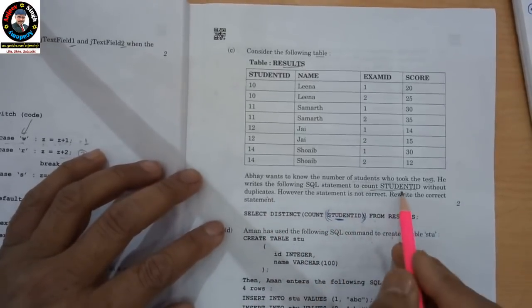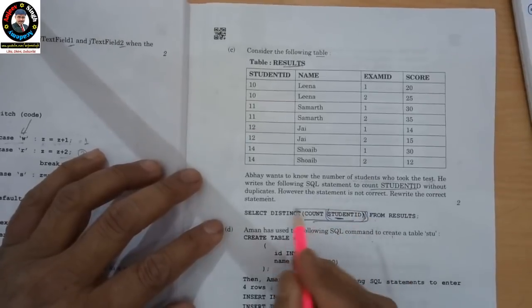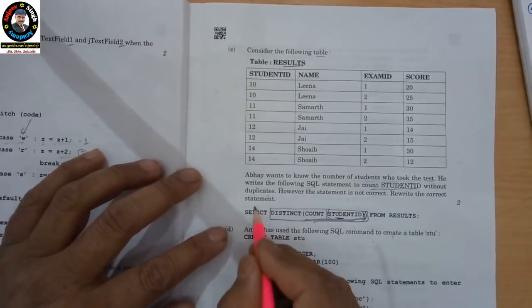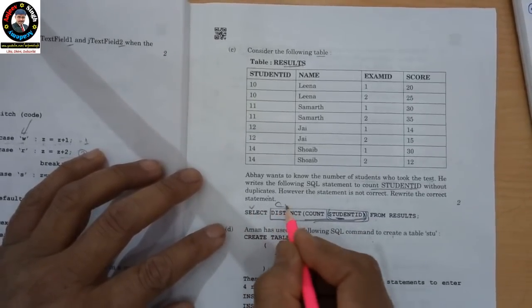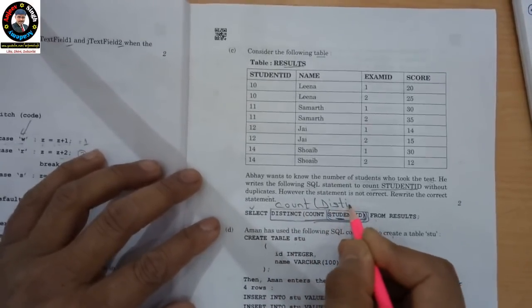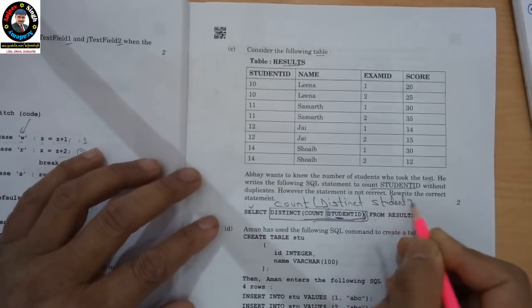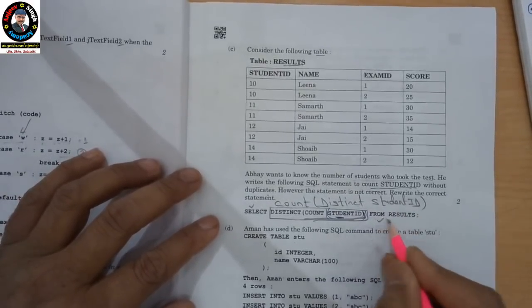He wants to count the student ID without duplicates. However, the statement is not correct. What is the mistake here? The mistake is here only. All the rest is correct. SELECT is okay. Then after that you have to write COUNT DISTINCT student ID, and then you copy all of this.